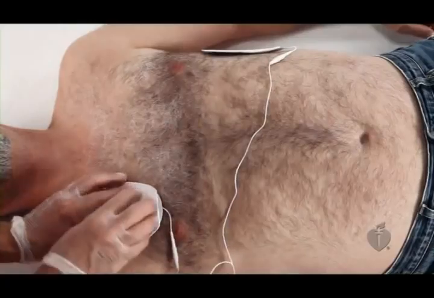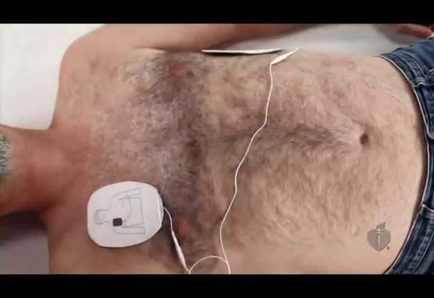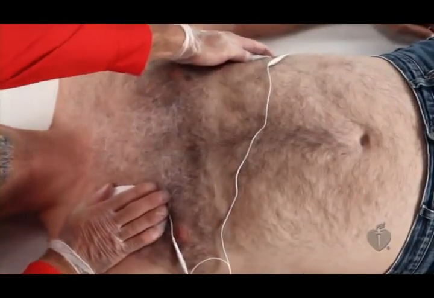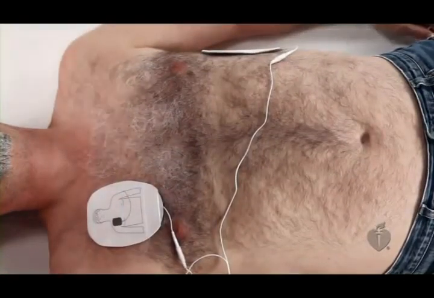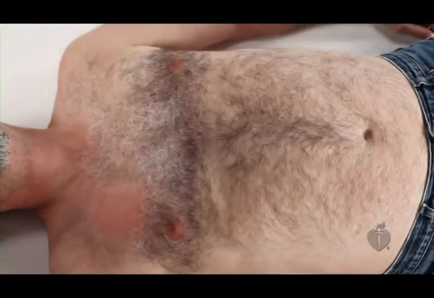If a victim has hair on his chest, the hair may prevent the pads from sticking. The AED may tell you to check the pads. If this happens, press the pads down more firmly. If they still aren't sticking, rip the pads off forcefully, removing the chest hair. Then reapply a new set of pads to the bare skin.